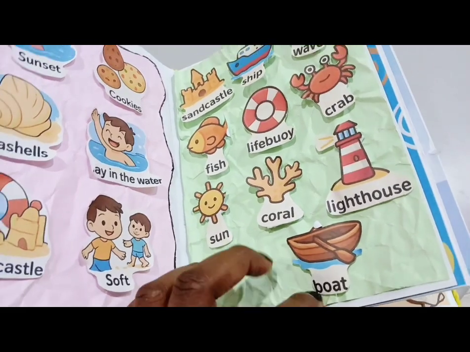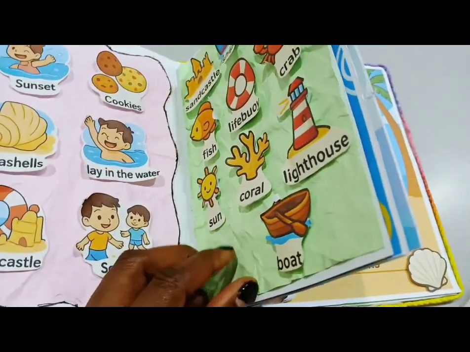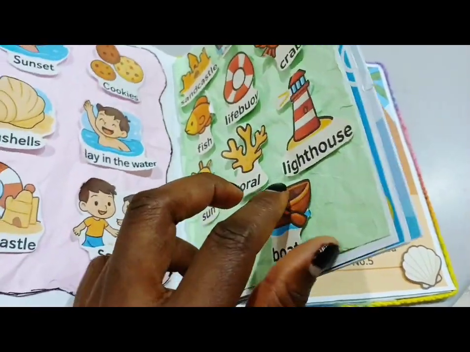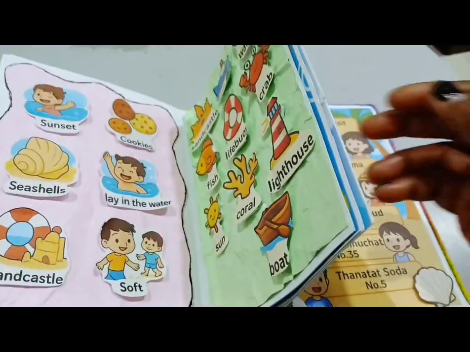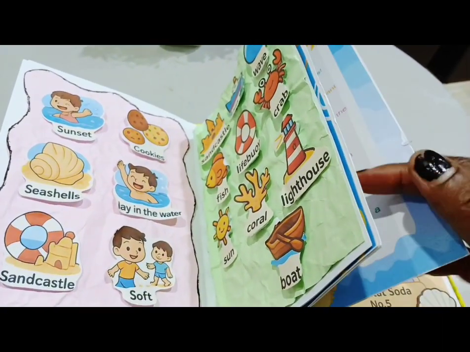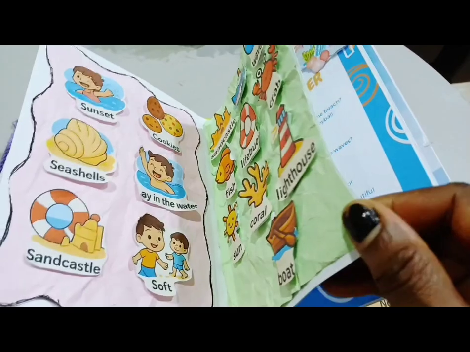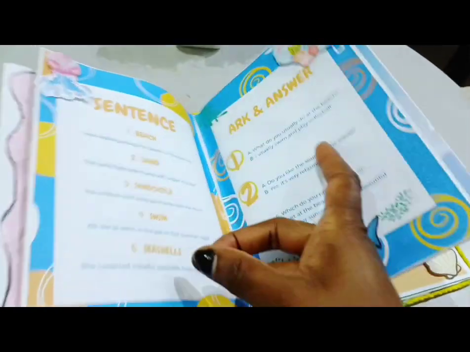This will help the student to learn lots of vocabularies, because remember, they are learning English as their second language. And even if your student already knows English, vocabularies are good to know more than you can imagine. So this book helps them to learn lots of vocabularies in a fun and interesting way.